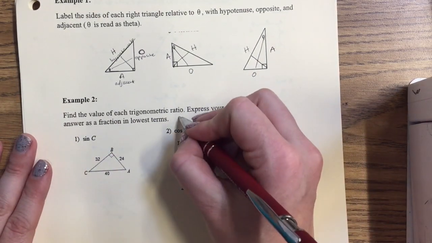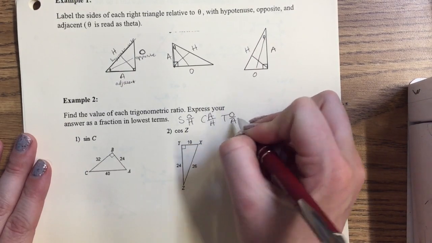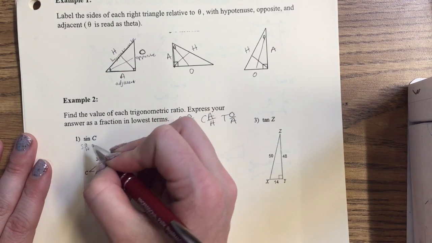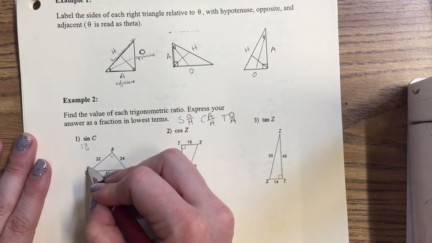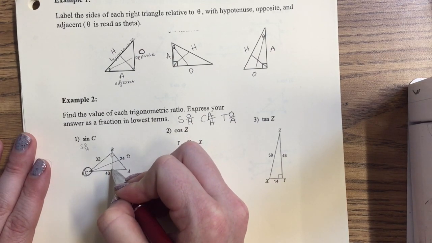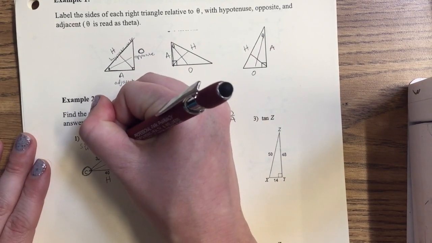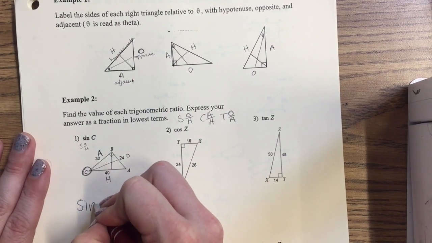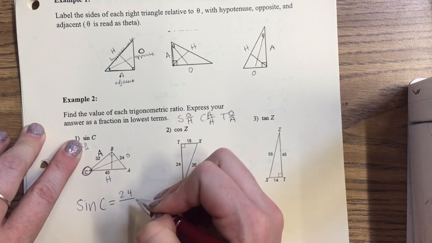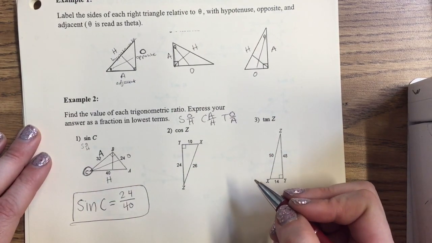So if I have SOHCAHTOA, if I have the sine, that means I'm using SO, and angle C is my starting angle, which means 24 would be the O, across from the 90 is the H, 32 will be adjacent. Sine of C equals O, 24 over H, 40. And we're just setting it up today.